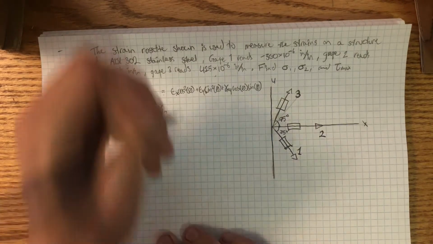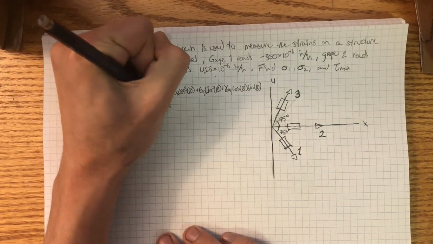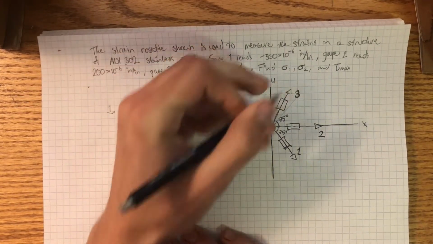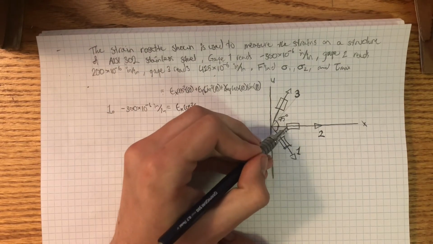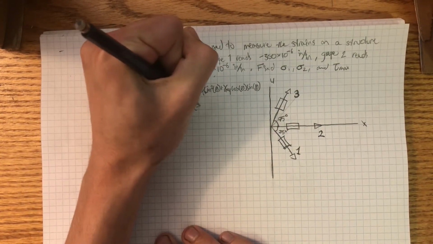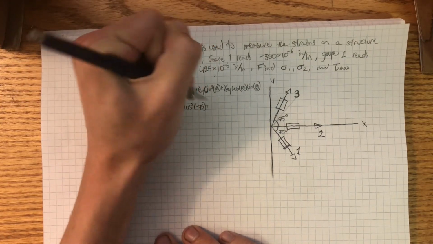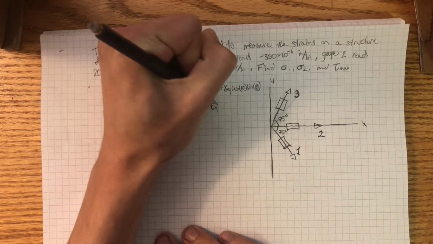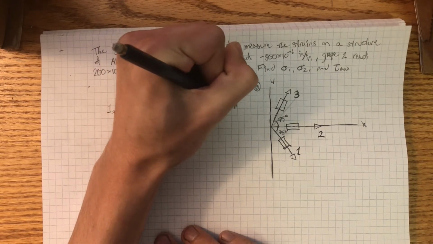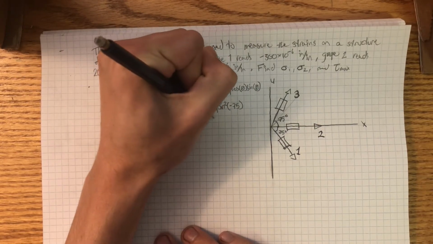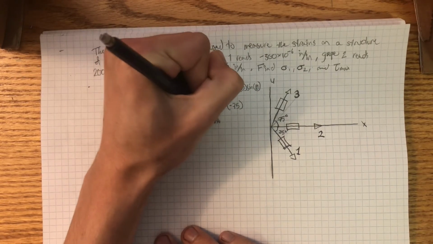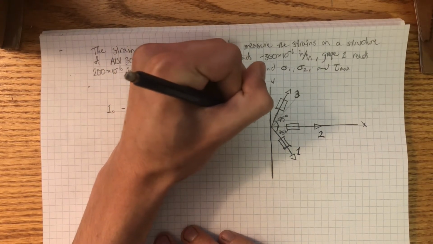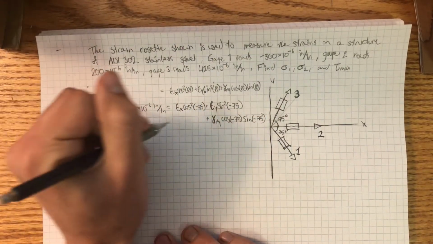So for this first one, we can set it equal to normal strain in the x direction times cosine squared of negative 75 degrees, because it is clockwise from the x-axis, so negative 75, plus the normal strain in the y direction times sine squared of negative 75, and then the shear strain for the xy plane times cosine negative 75 sine negative 75. So that's our first equation right here.